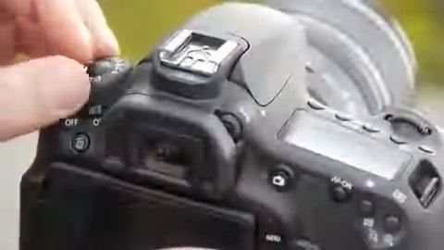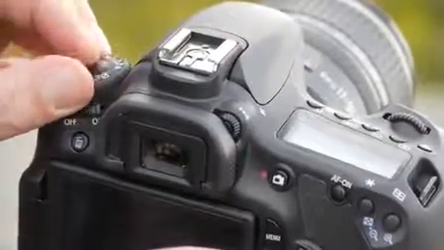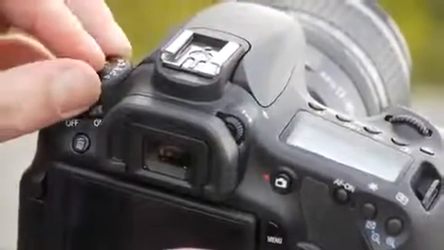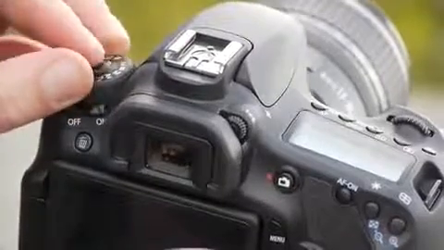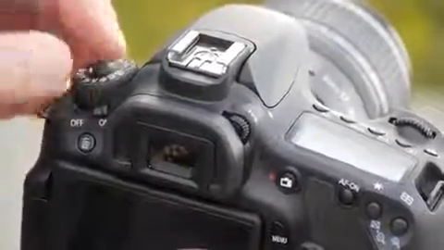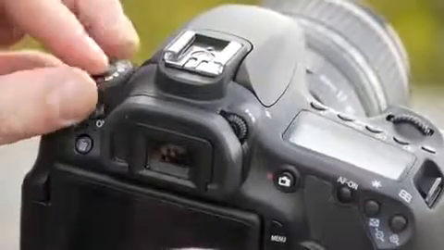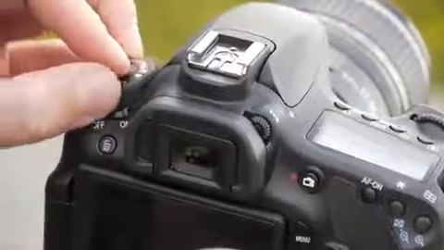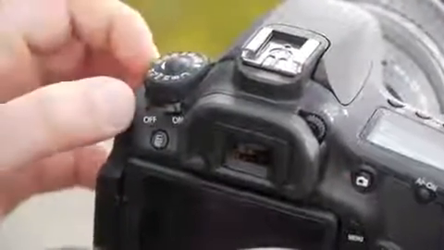In terms of shooting modes, the 60D has the normal array of program and aperture and shutter priority modes, as well as the bulb and custom settings. On top of that, we have the normal green square button, which is the full auto, and we have a range of scene modes as well, on top of the video mode, which we'll come to in a minute.